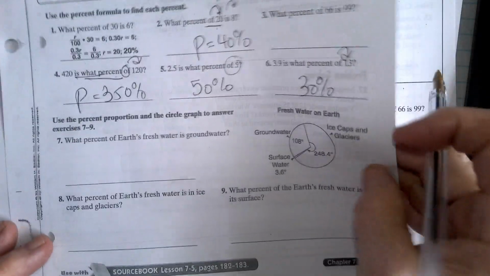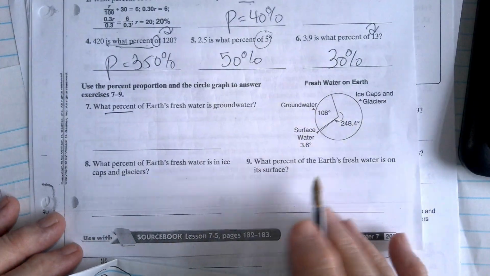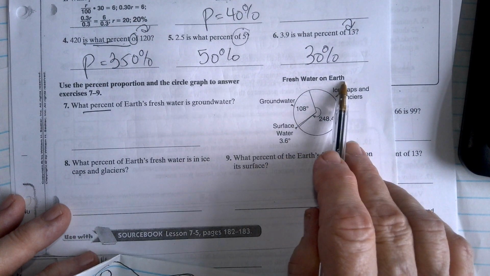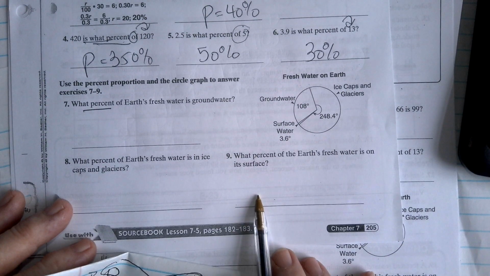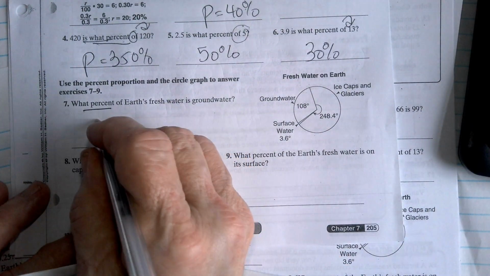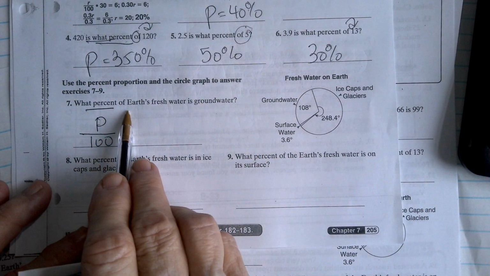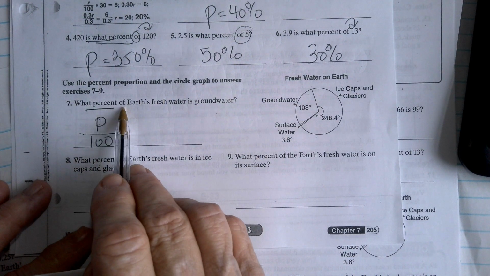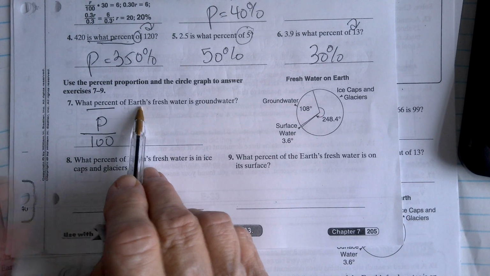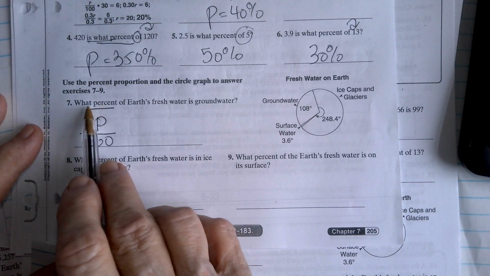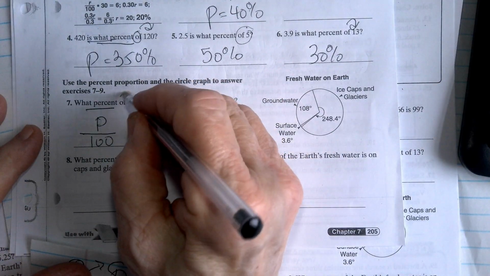Then let's look at these real quick. What percent of the Earth's fresh water is groundwater? Do we have the percent? No. So we're looking for the percent over 100, and watch how I label it: the percent of the Earth. So what should be on the bottom? Where is the Earth going to go, on the top or the bottom? Because it follows the word of.